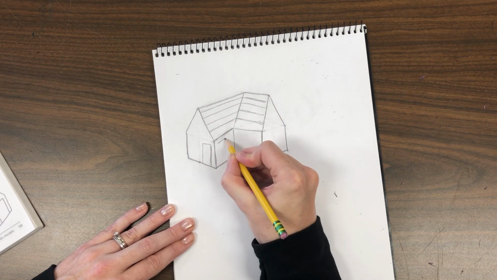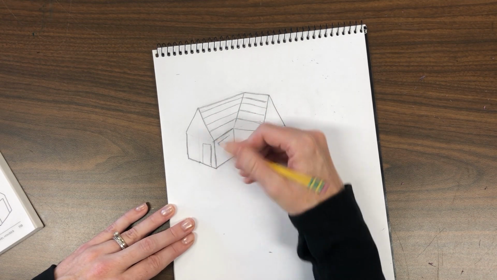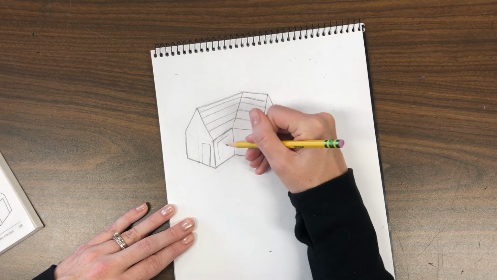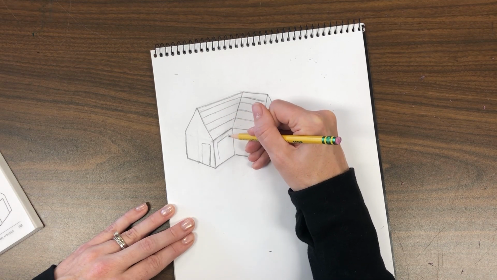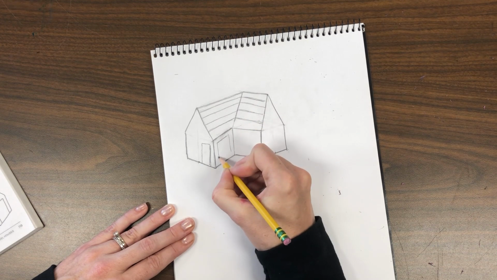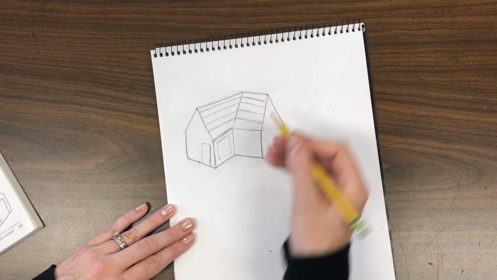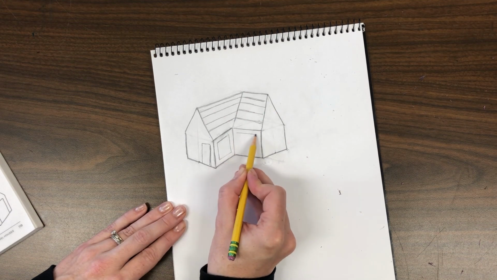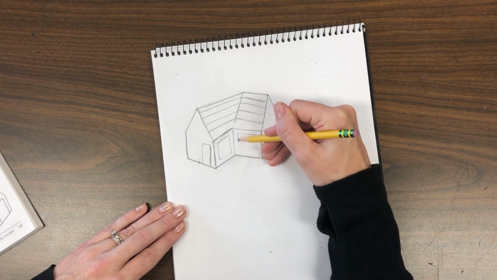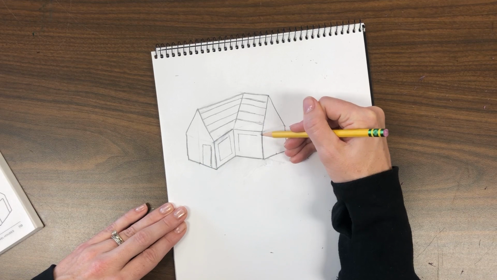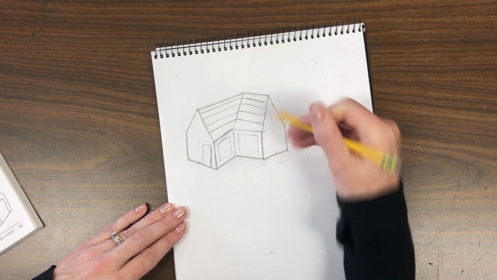Same with the window, you're gonna want to use the northeast line and the south lines to draw your windows. So these should all kind of follow the line that it's right next to.